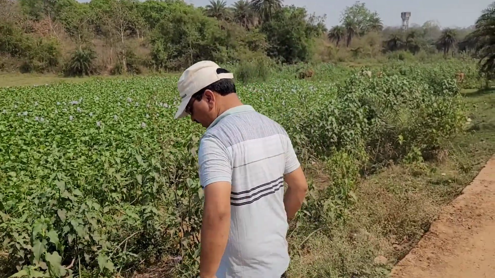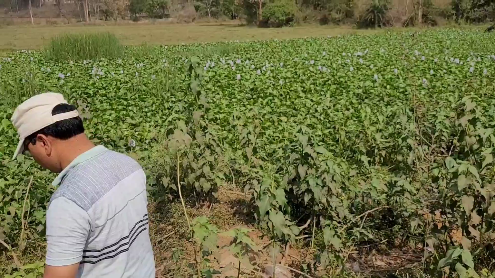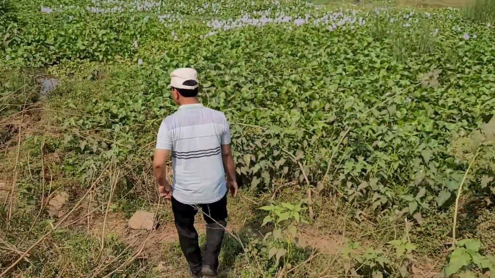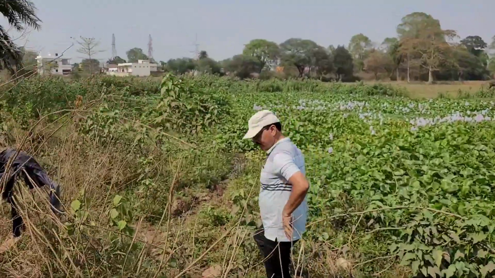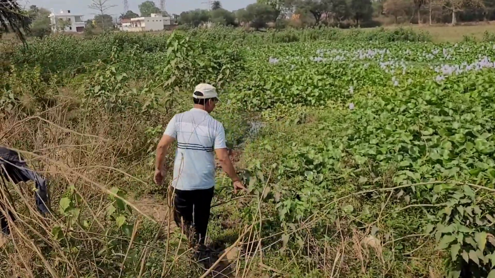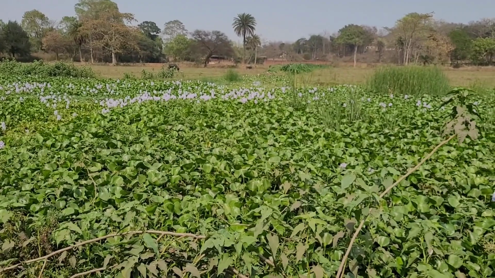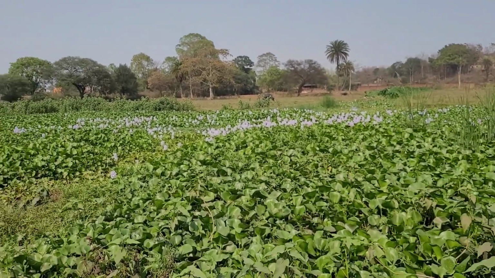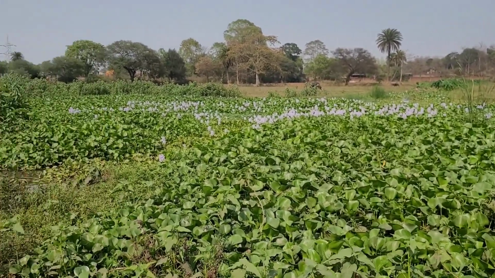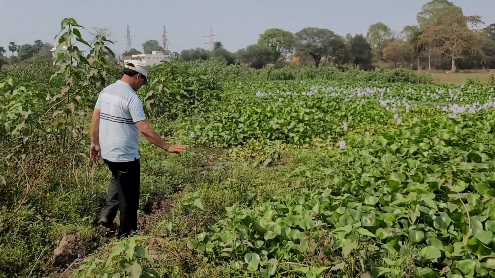Okay, let me explore the features of free floating plant. You can see that these plants are completely green in color. So photosynthesis can take place easily with the help of the leaves.